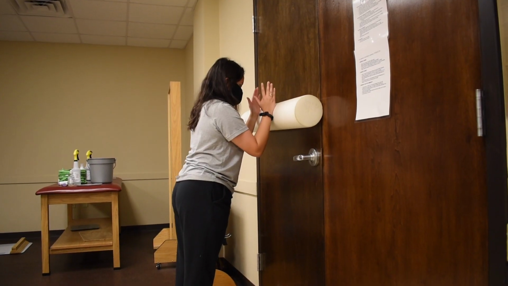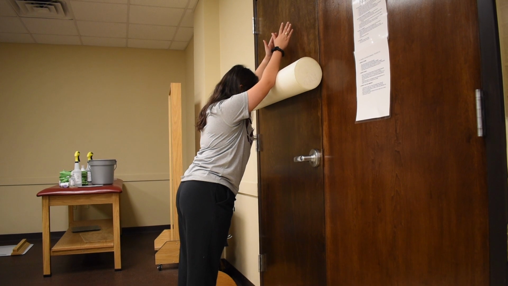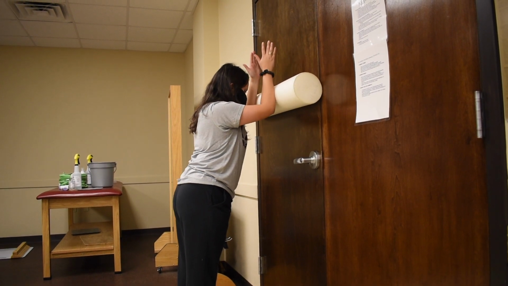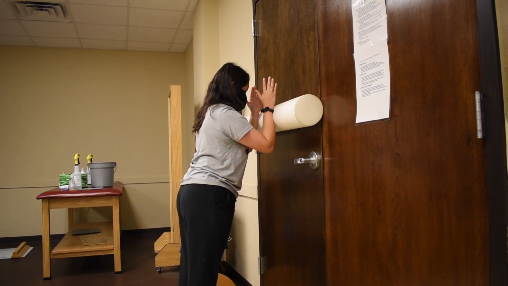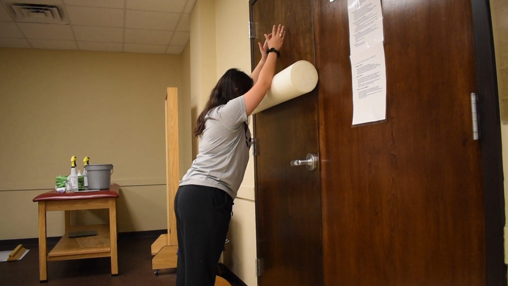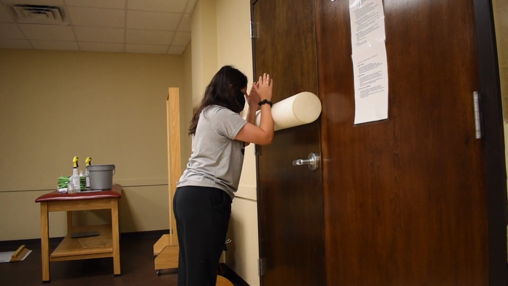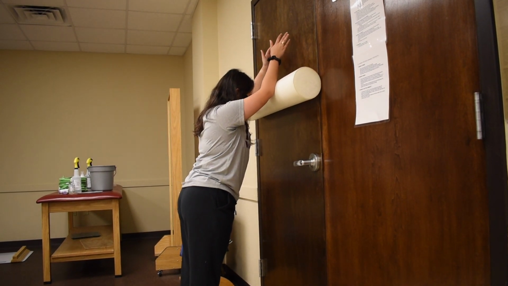For our first exercise, they're going to do a wall slide with the foam roll for 2 sets of 8. Exercise 2 would be wall crawls on a dry erase board for 2 sets of 12. Our justification for these exercises is that this allows them to increase their shoulder flexion by pushing themselves to further motion as they're going through the motion of shoulder flexion.